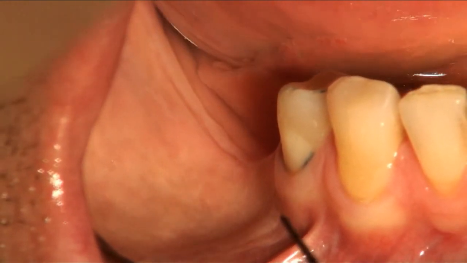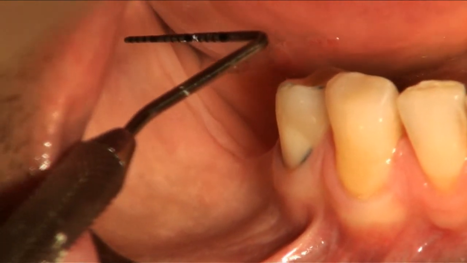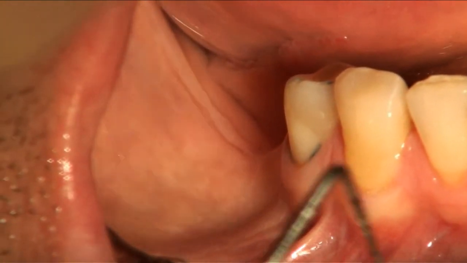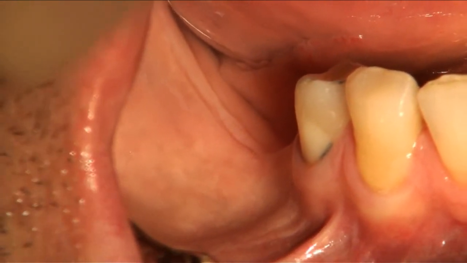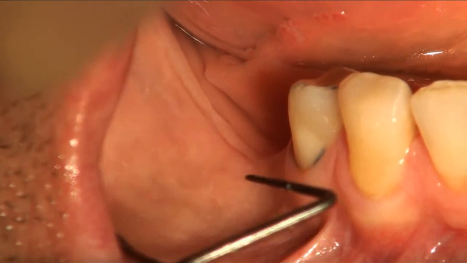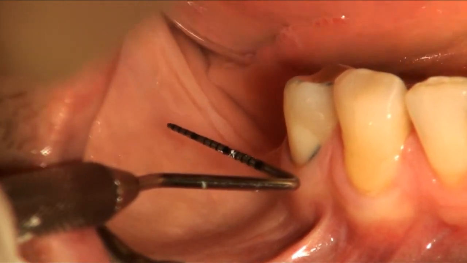Before the ridge augmentation, using an autogenous bone block from the mandibular ramus, we plan to implant an Osmed tissue expander in order to expand the alveolar mucosa, because we want to facilitate the primary closure of the flap.